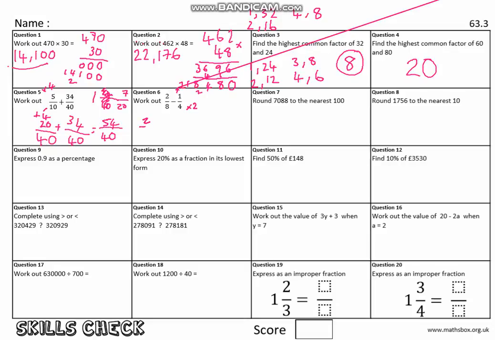So we'll leave 2 eighths as it is. And then we're going to make 1 quarter into eighths. So we've timesed the bottom by 2, so we're going to do the same to the top. So 1 times 2 is 2. So now you know that 2 eighths take away 2 eighths, well that's 0 eighths. But we don't have to write eighths, we just get to write 0 for that one.